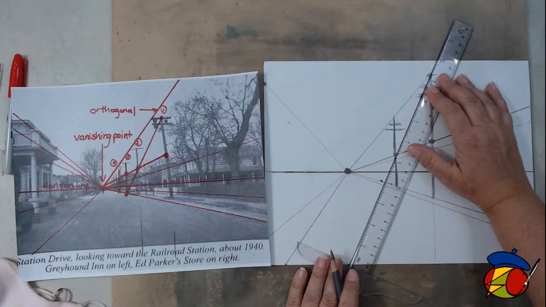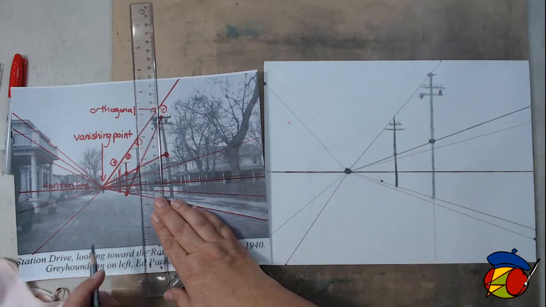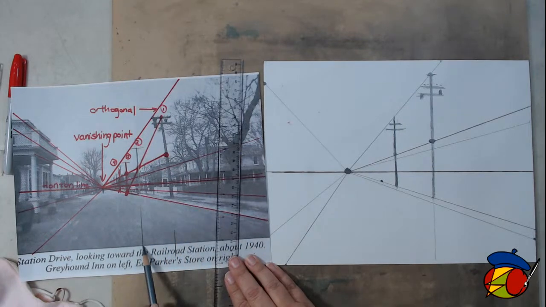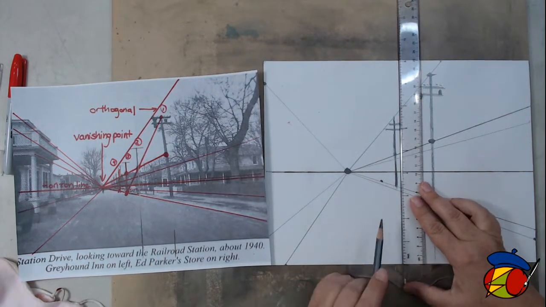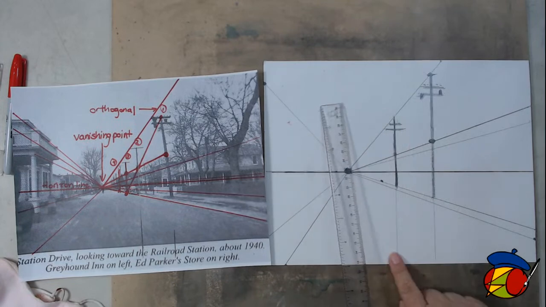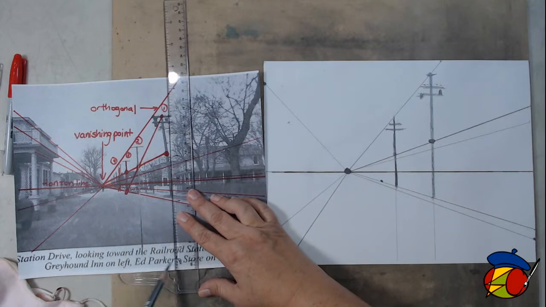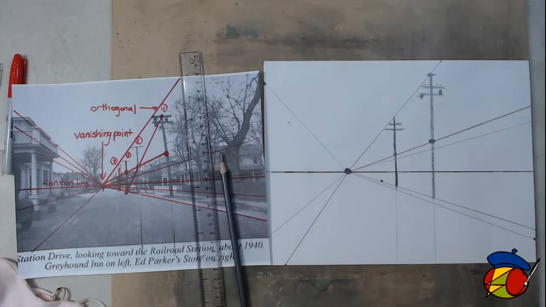I guesstimated the distance between the first two. Okay, the first two. What I did is I went back to my reference photo and I dropped a vertical line so that I could see where on the bottom edge of the paper it landed. Here, like this. And I replicated that on my paper. It may not be perfect, but it's close enough for me to do a convincing drawing.